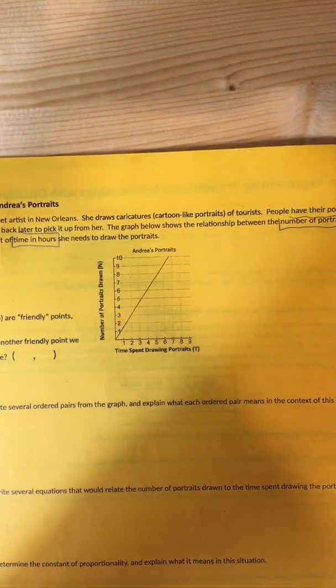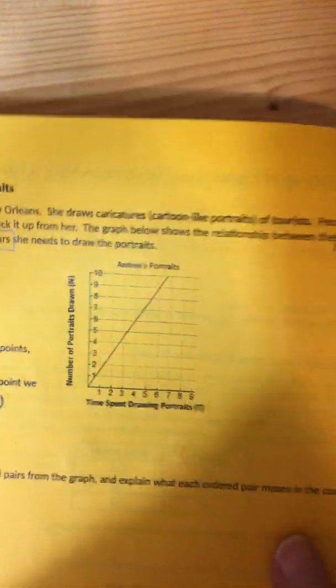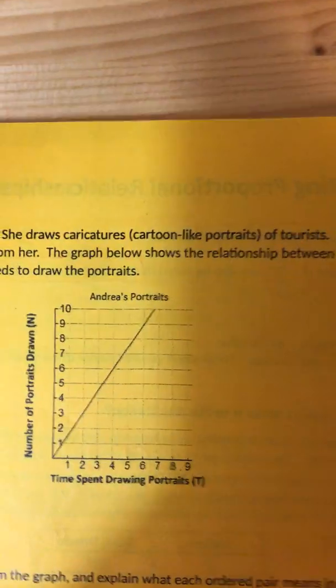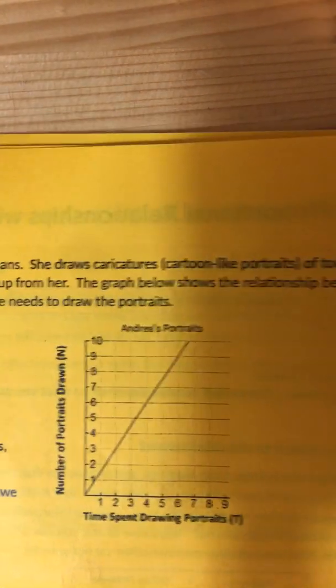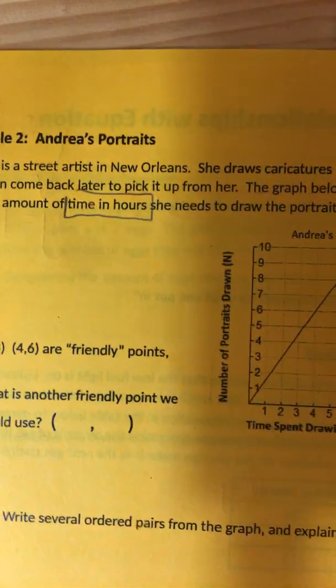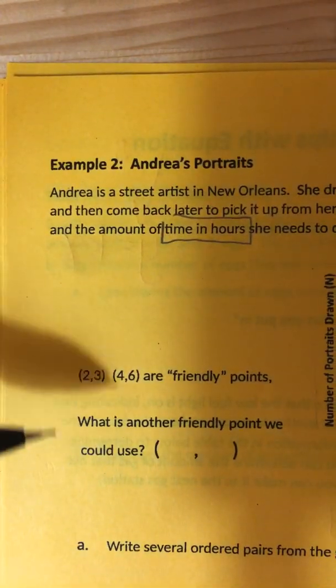In looking at the graph, and I know it's kind of hard, try to zoom in here a little bit so you can see, it's not great zooming, there are some particular places that are known as what we call friendly points. And friendly points would be things like 2, 3.